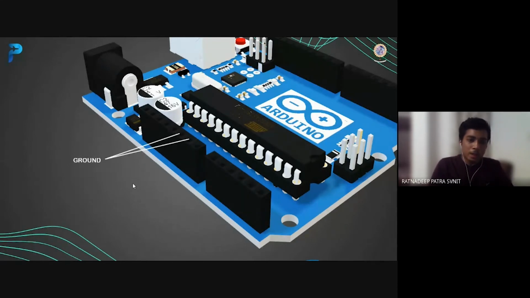These 2 pins are ground pins. They have 0 voltage, and for any circuit to work, we have to mention which point should be ground. For that, we can use these ground pins. Then these 2 pins are 5 volts and 3.3 volts respectively. Using these pins, we can set what operating voltage we want to work on. And this is the reset pin for resetting the whole Arduino.